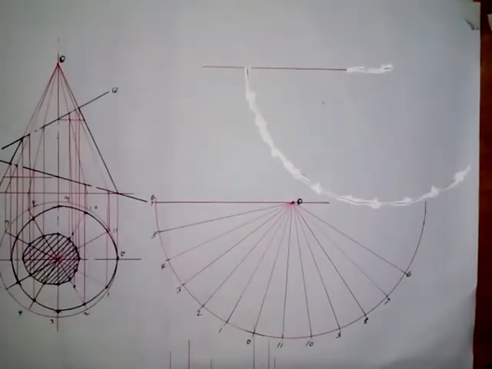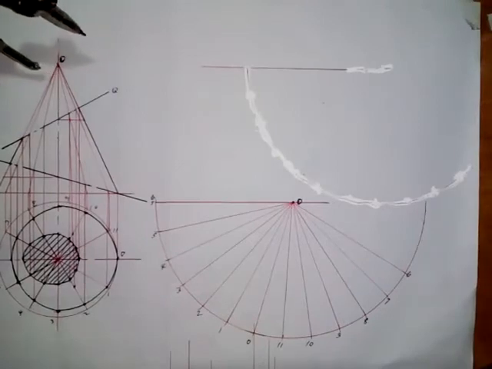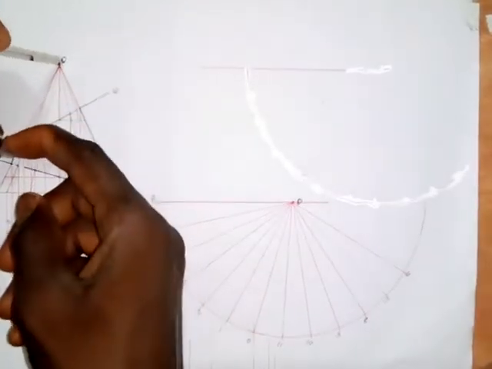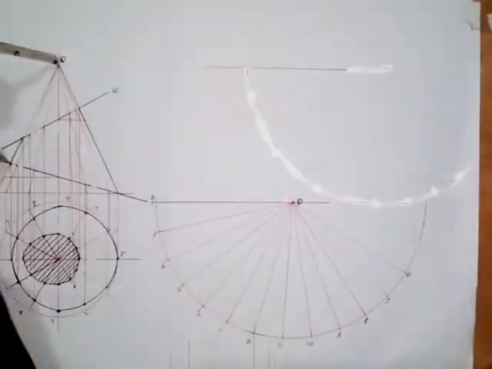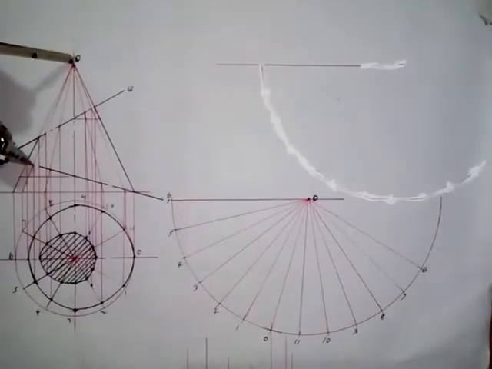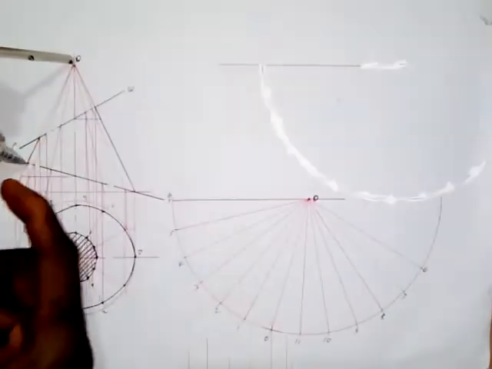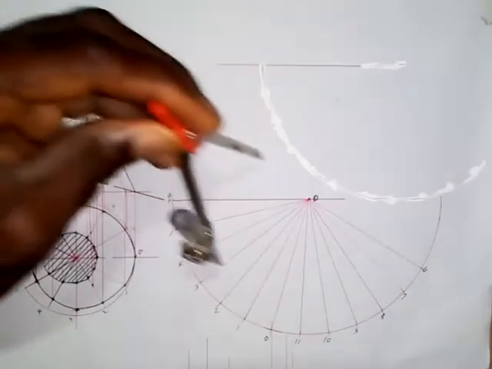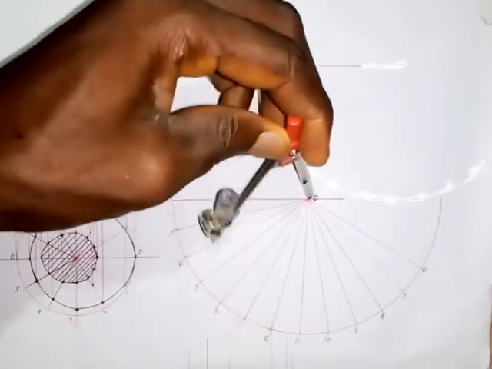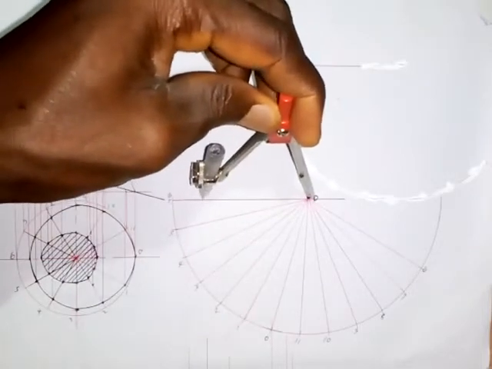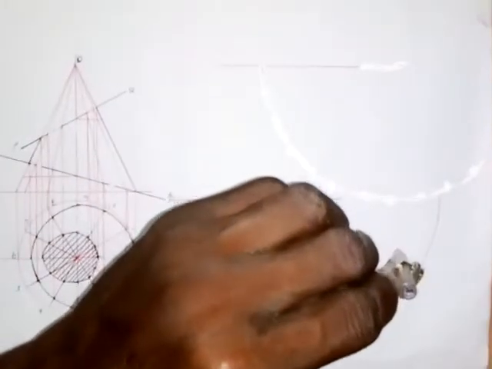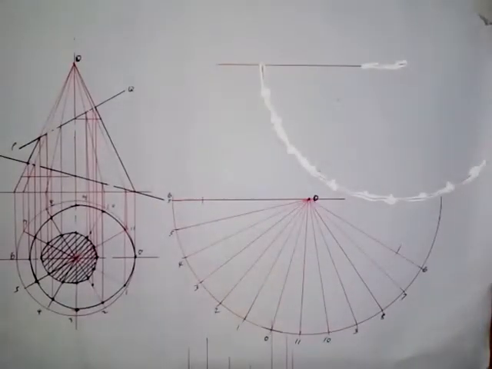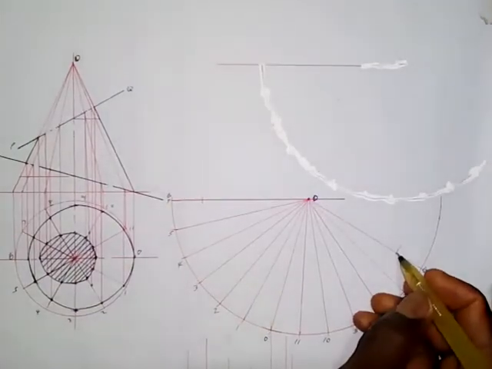So the next thing that I'm going to do here is that I'll put my compass at this point and extend to point 6 here. So I will extend to this point 6, and I'll put it at point O here, and I make an arc on this line. Then here I will also make an arc on this 6 here. So here we have this point and this point.